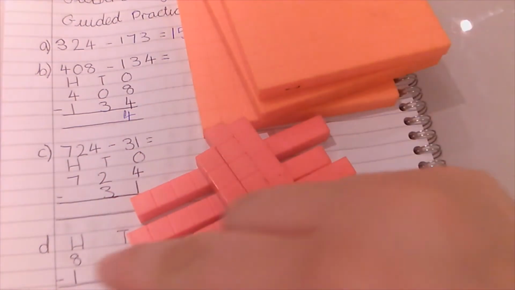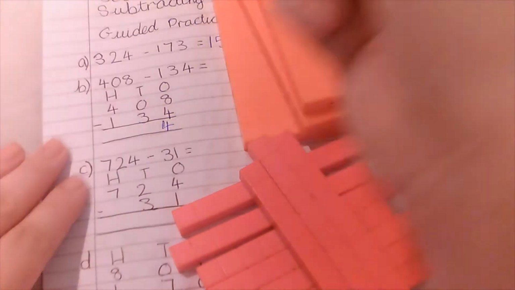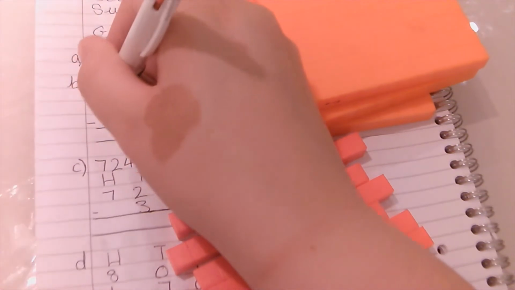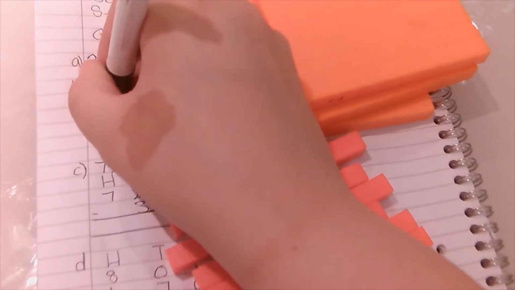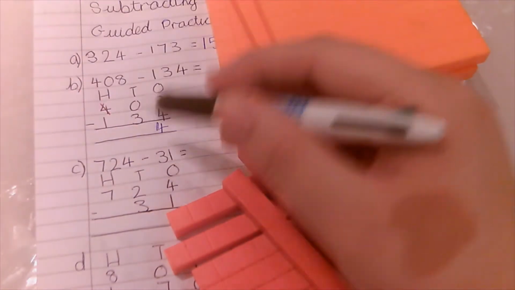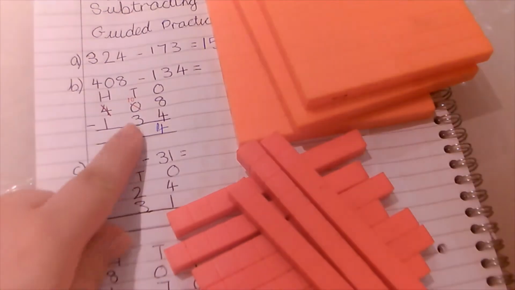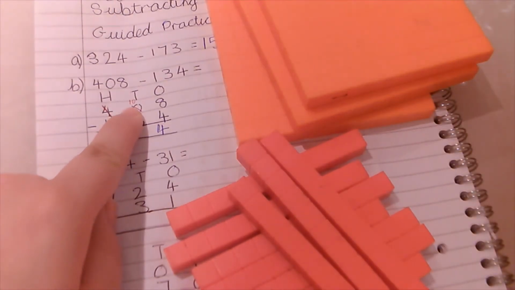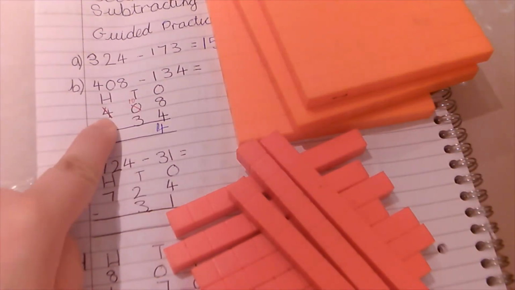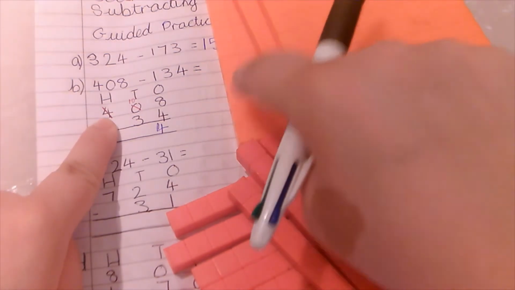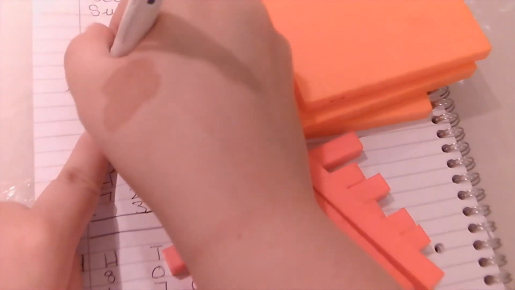Now what this would look like in our column method is, I'll do it in red so you can clearly see, on our hundreds column, we have regrouped one of the hundreds into 10 tens. So we don't have 0 tens anymore. So we cross out the 0, we now have 10 tens. We don't have 4 hundreds anymore. We have 1, 2, 3 hundreds now.